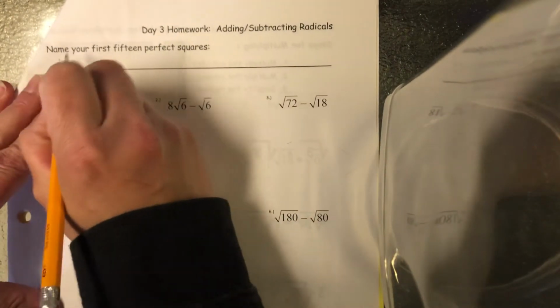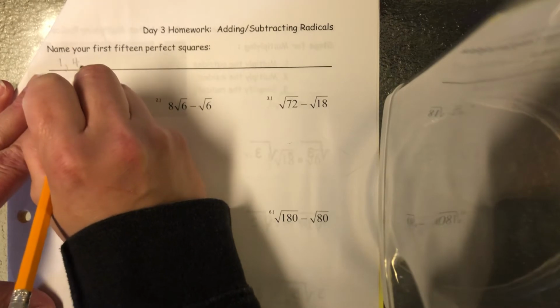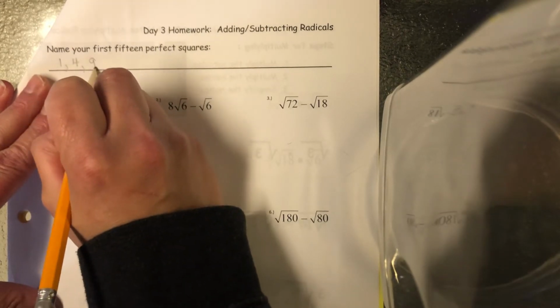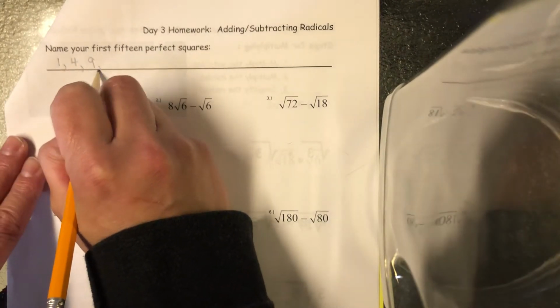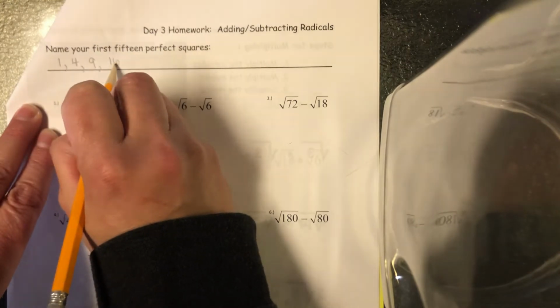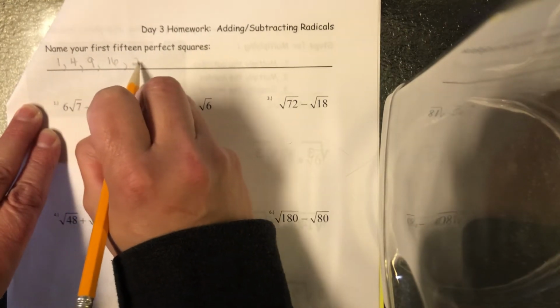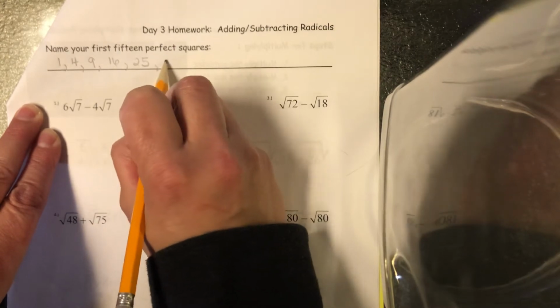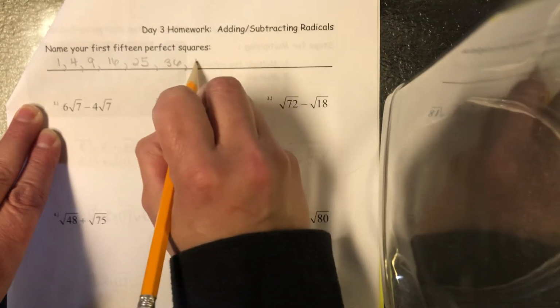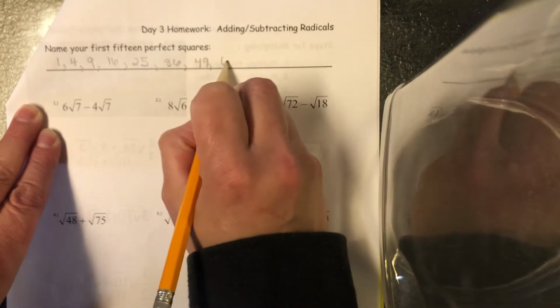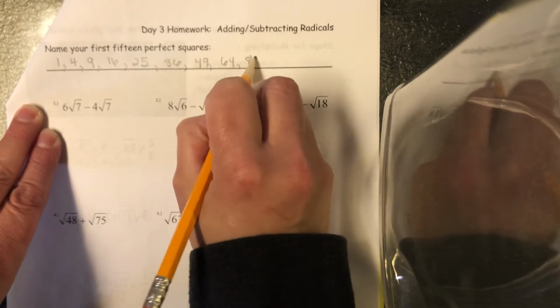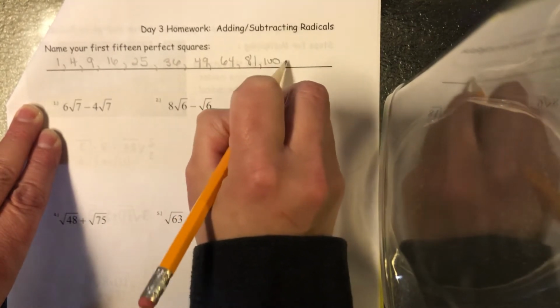1 times 1 is 1 squared. 2 squared, 2 times 2 is 4. 3 squared, 3 times 3 is 9. 4 squared, 4 times 4 is 16. 5 squared, 5 times 5, 25. Then 6 squared, 7 squared, 8 squared, 9 squared, 10 squared. I mean, the list keeps going forever.